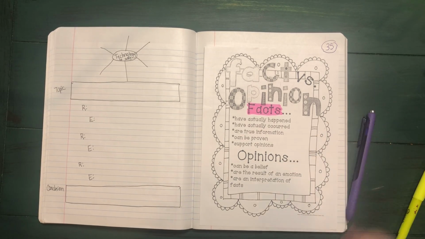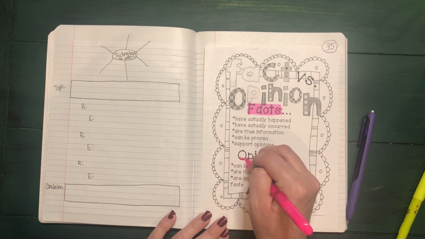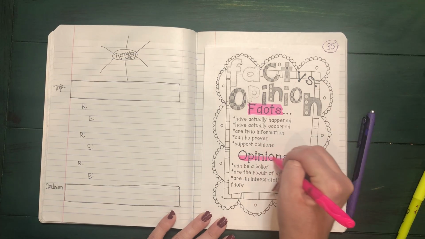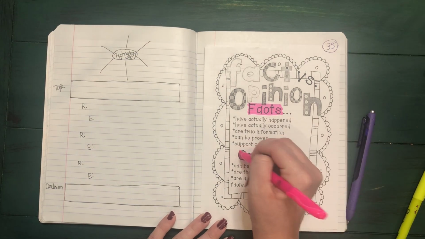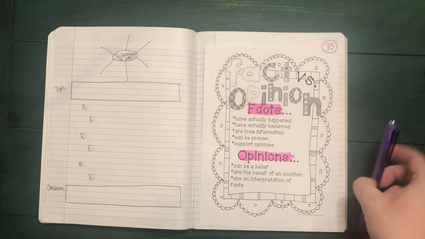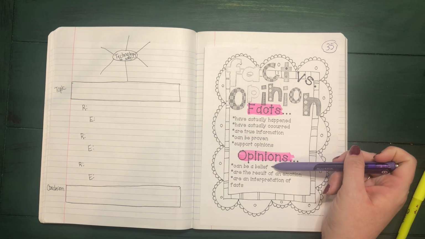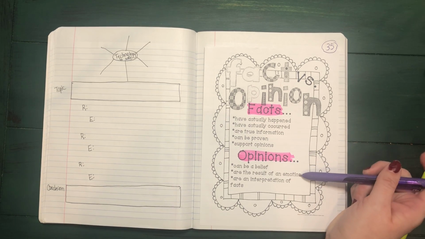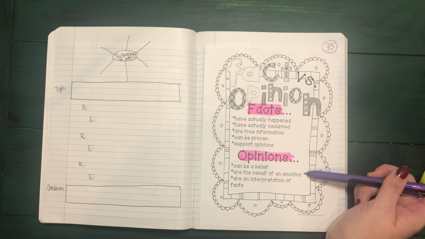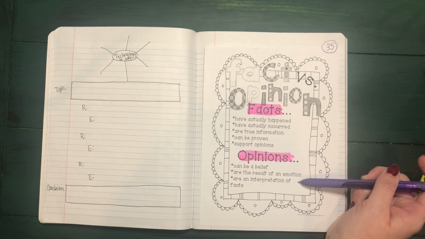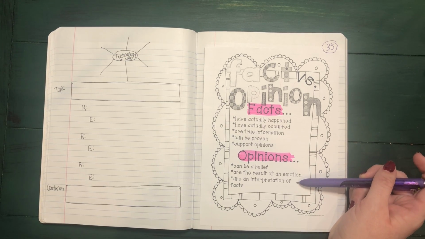The next part is opinion, and this is where we're going to be focusing for this next unit. An opinion can be a belief that you have personally. It is the result of an emotion that you personally have. It's an interpretation of the facts. So it's how you are reading into information that's being provided. So your take on what's being written.